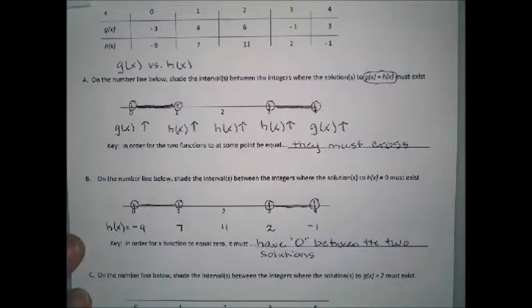Another way of looking at it is it just has to change signs. If something goes from negative to positive or positive to negative, it had to go through 0 in order for it to do that. Negative to positive had to include 0. Positive to negative had to include 0.